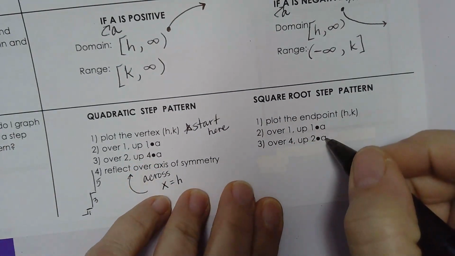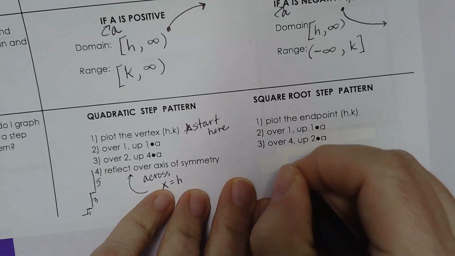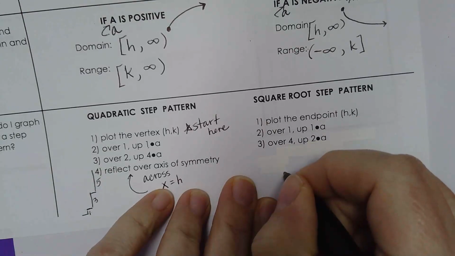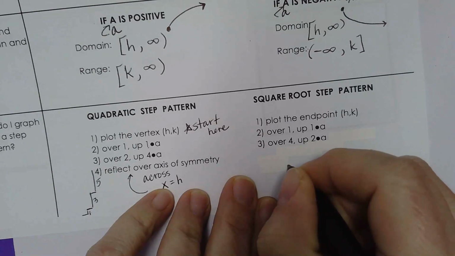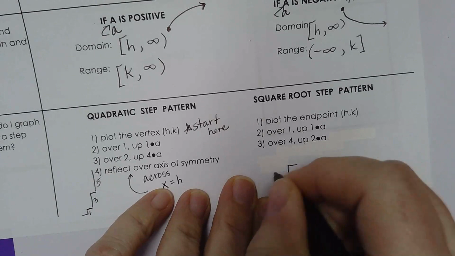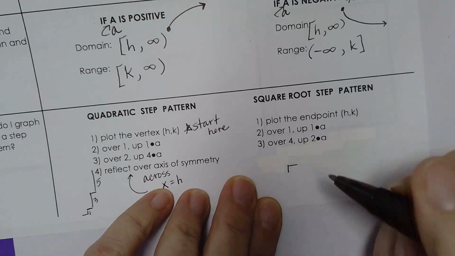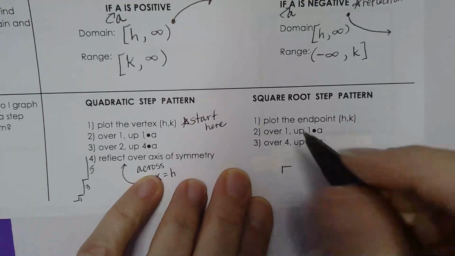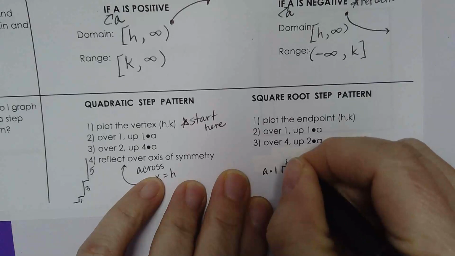What changes? a is still a vertical change. So you have normally up 1 over 1, but a changes the up and down shape, or the up and down direction. So I'll do a times 1, and then over 1.